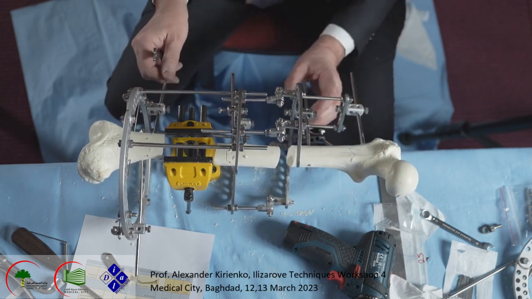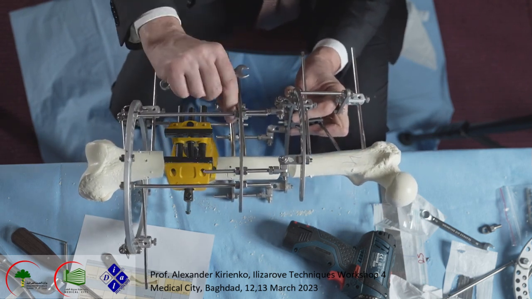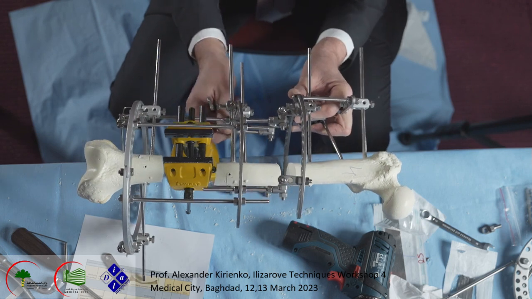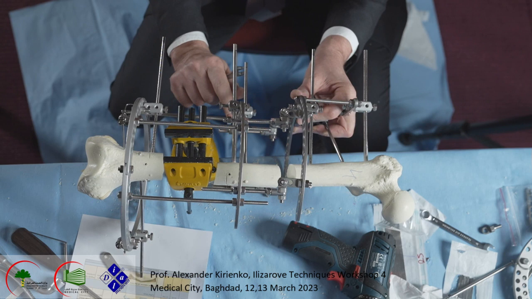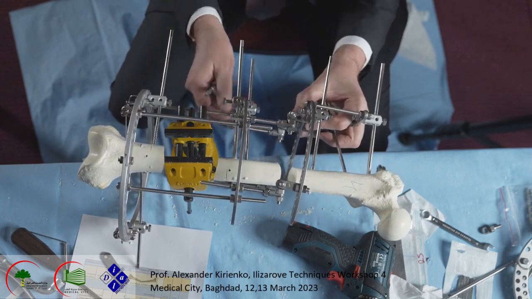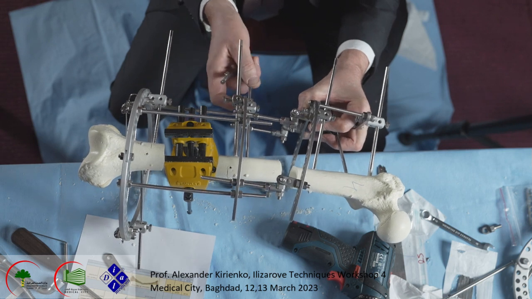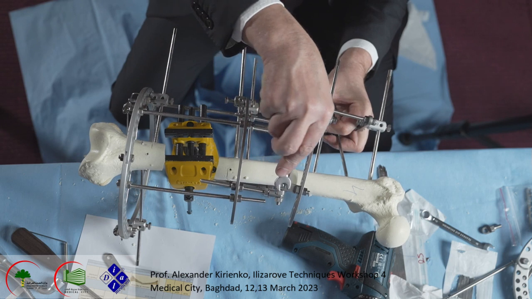What happens in real life? Because when we do lengthening, what happens? The proximal fragment goes into varus. There is always a tendency to go into varus. And if we look at the X-ray, it will be plus minus like this.